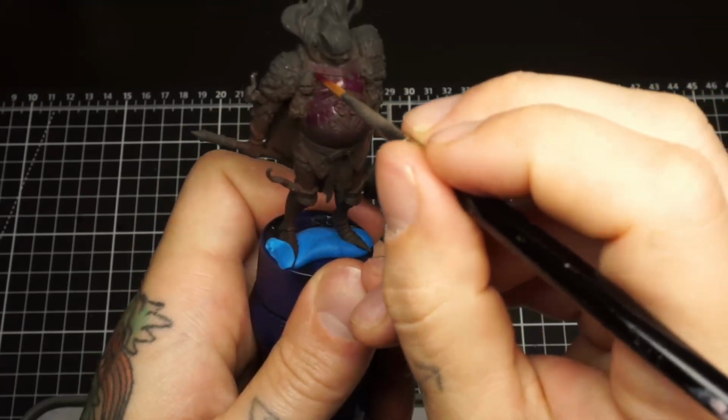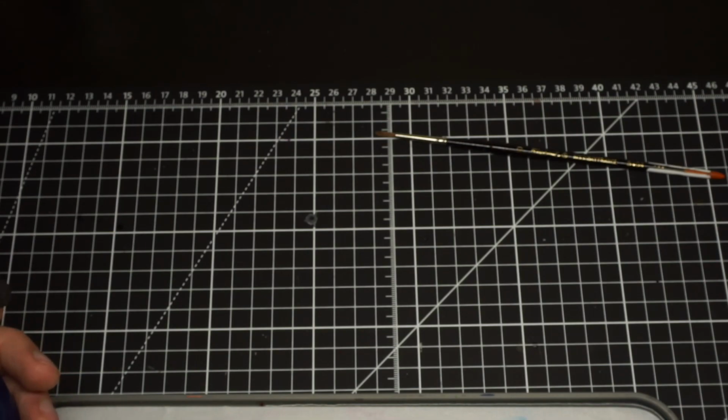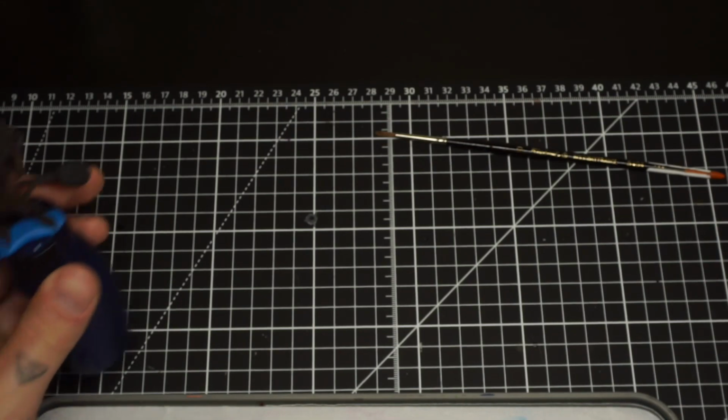And just bringing up some more color here. Let's do a little blue.